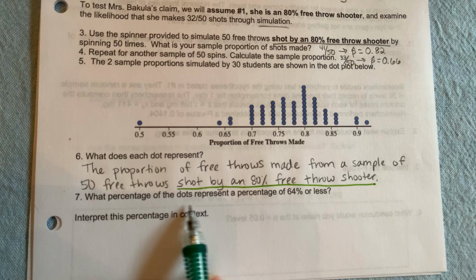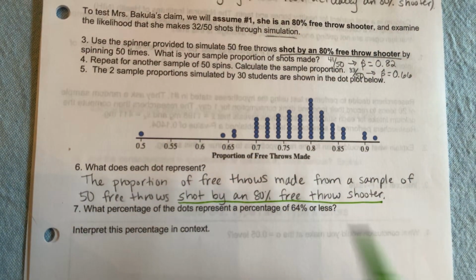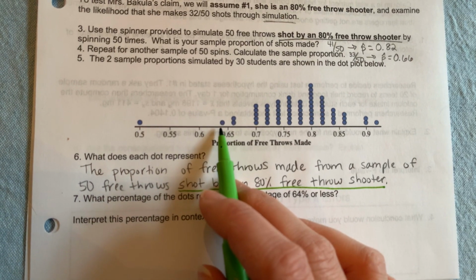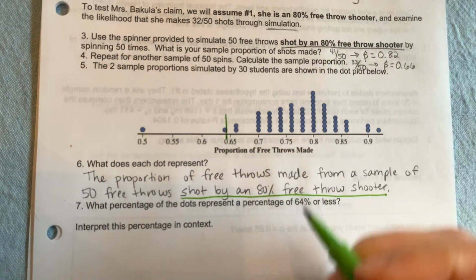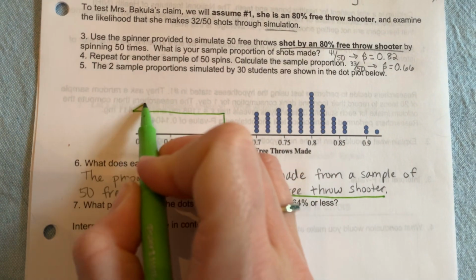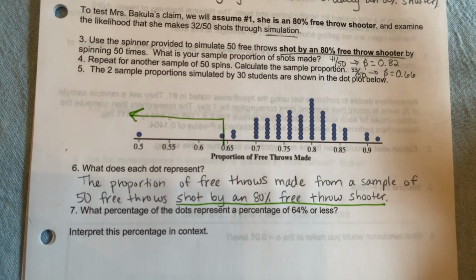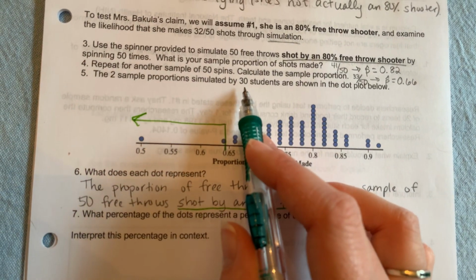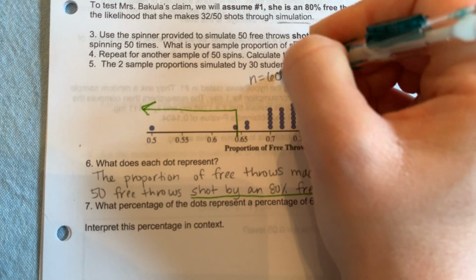So the next question is, what percentage of the dots represent a percentage of 64% or less? Here's 0.65, that would be 65%. So this dot is the 0.64. That dot, or less, would be to the left, so it's all the dots over here. Remember, I'm including the 64%. So it looks like that's just 2 dots. And again, there were 2 sample proportions simulated by 30 students, so my total is 2 times 30, or 60.